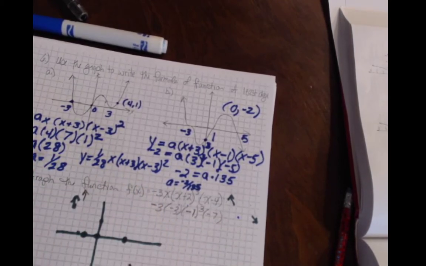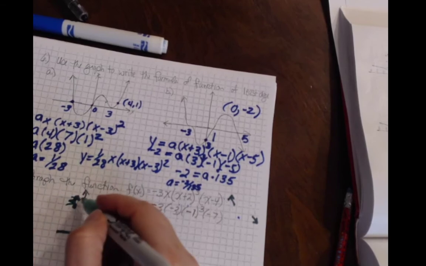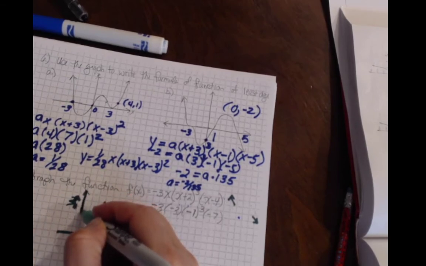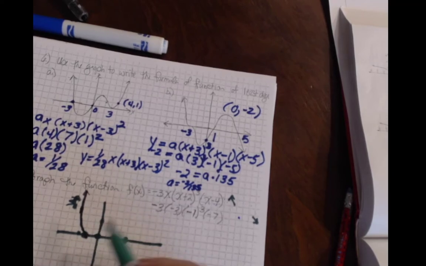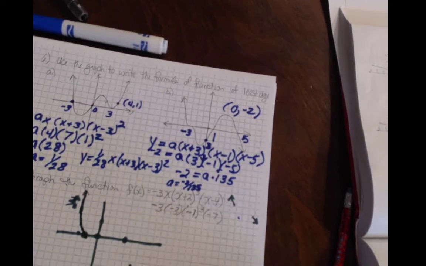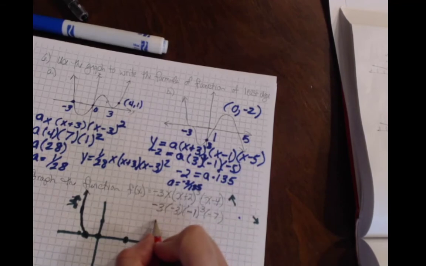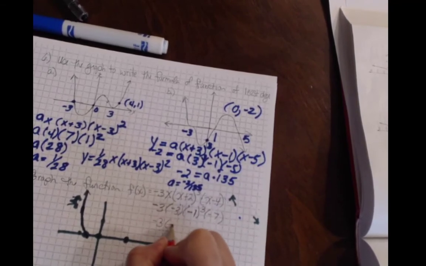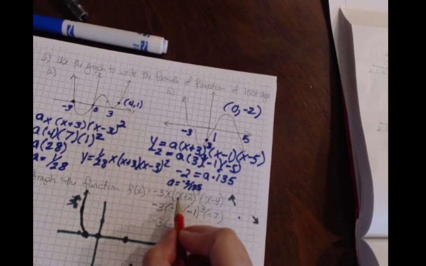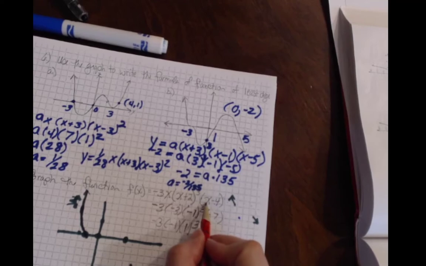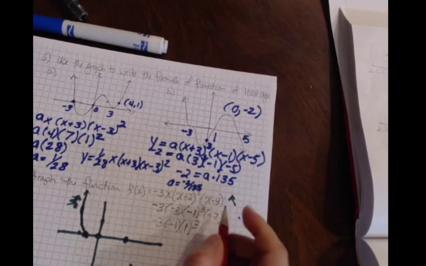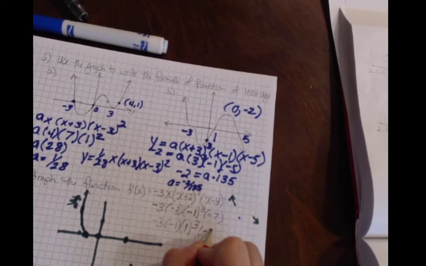So I'm wishing I had pencil. I don't need that. I need it more like this. And it's going to zigzag into here. Let's see what it's doing at -1. So I'm going to plug in -1, -3 times -1. -1 plus 2 is 1 cubed. And -1 minus 4 is -5.